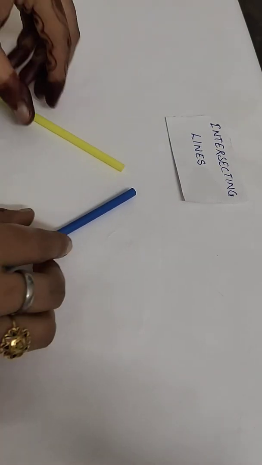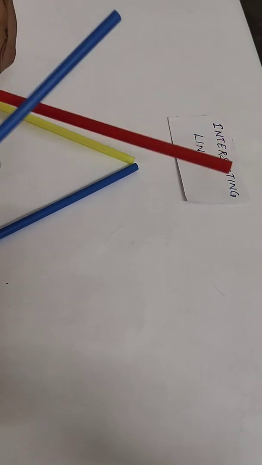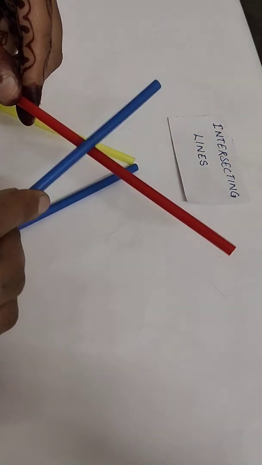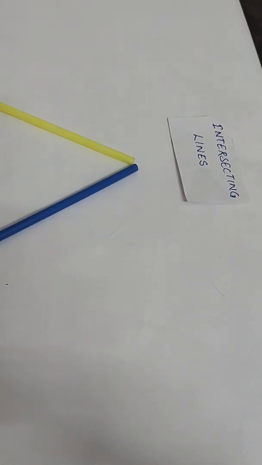Now look, one more thing in this. If we join these two lines like this, can we say they are intersecting now also, as they are not crossing properly? They are not crossing like this, but they are meeting at one point. Yes, then also they are intersecting lines because they have this point in common.